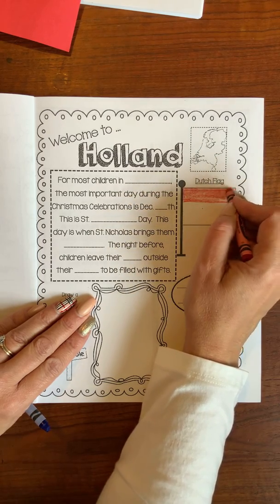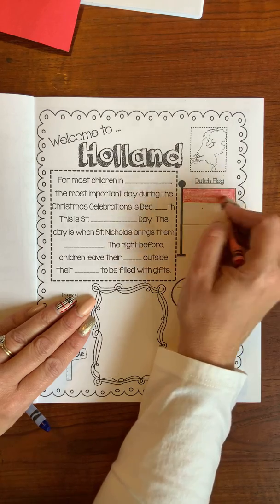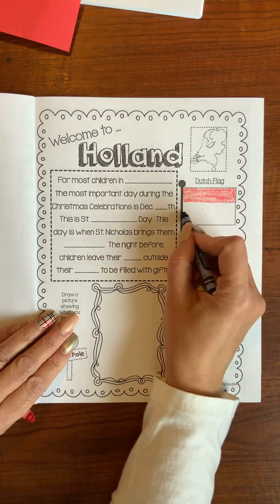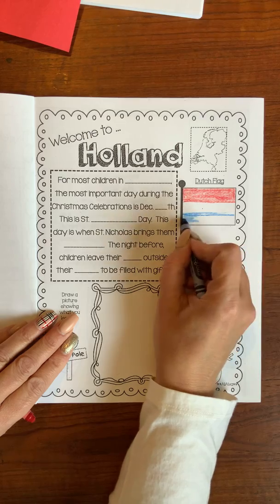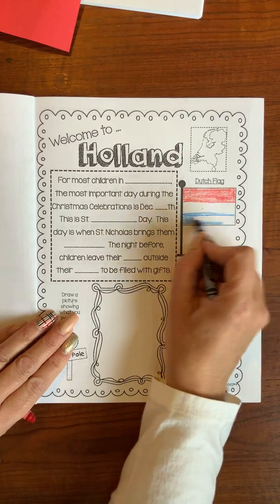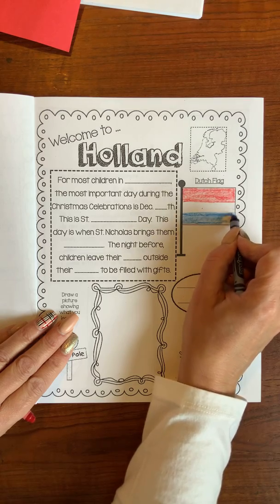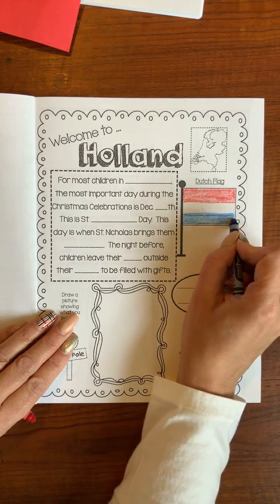Then they have a white stripe. So we're going to just leave it white. And then they have a blue stripe on the bottom. So we're going to color in the blue stripe on the bottom. That is what their flag looks like.